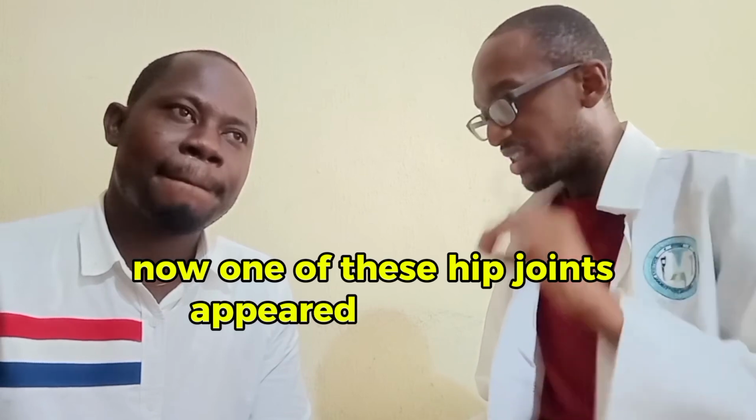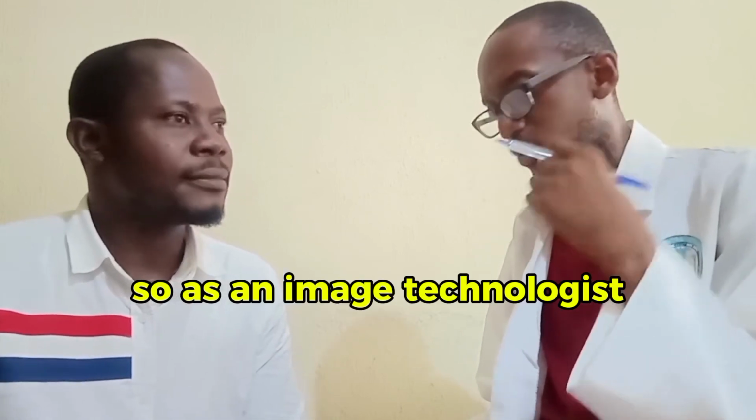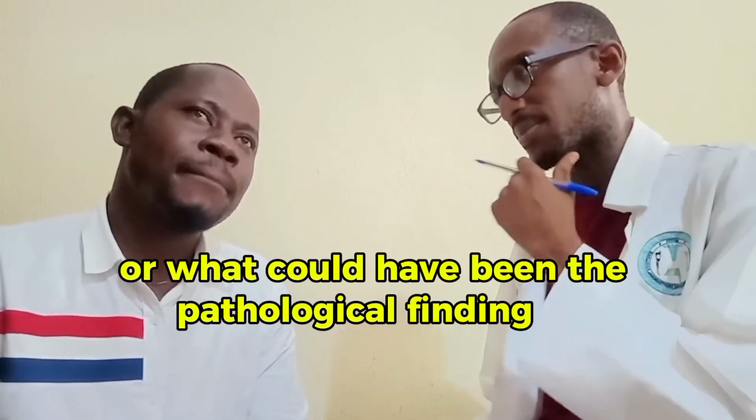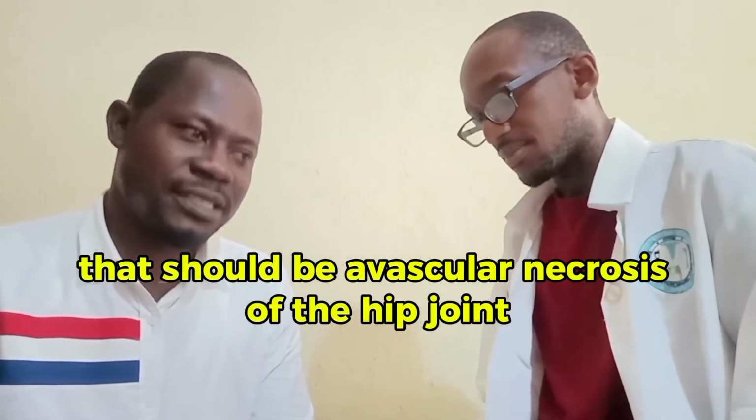And then quickly, upon an X-ray examination of hip joints, one of these hip joints appeared diminished with excruciating pains on it. So as an imaging technologist, what could have been the pathological finding? That should be avascular necrosis of the hip joint.